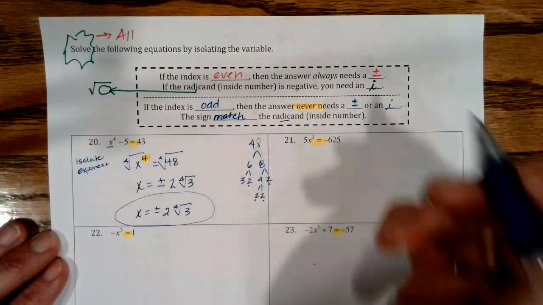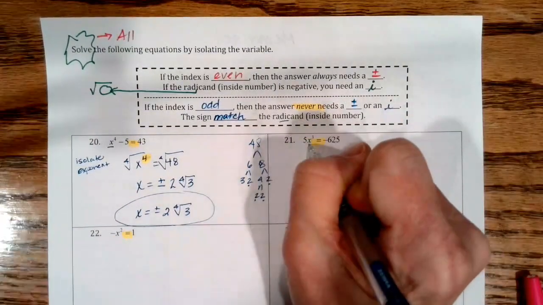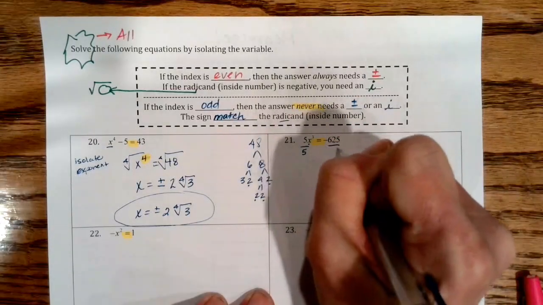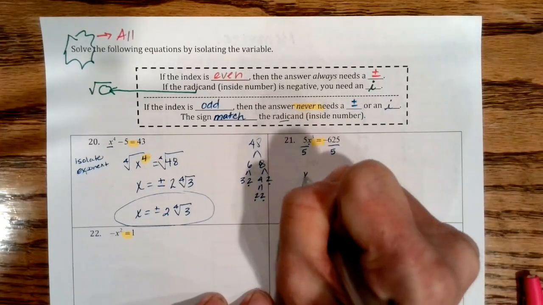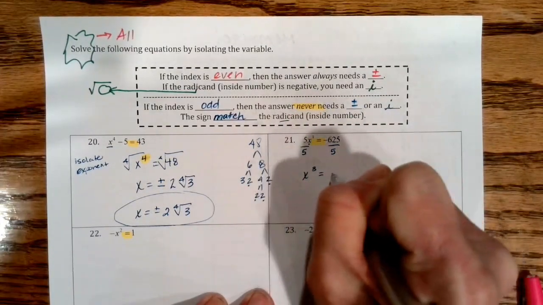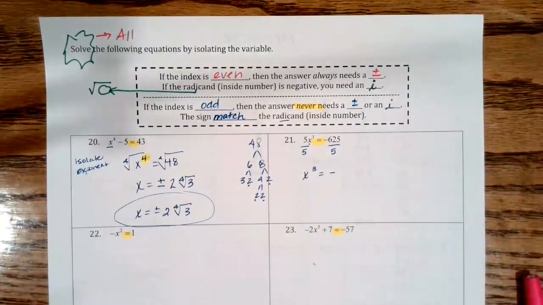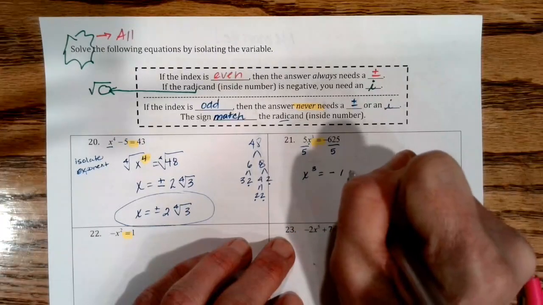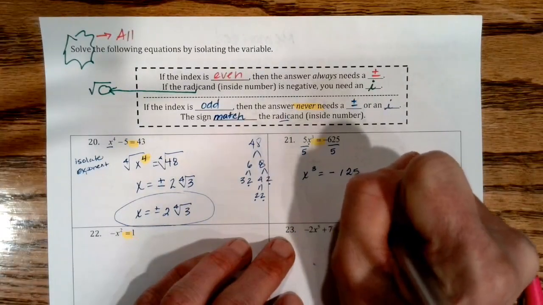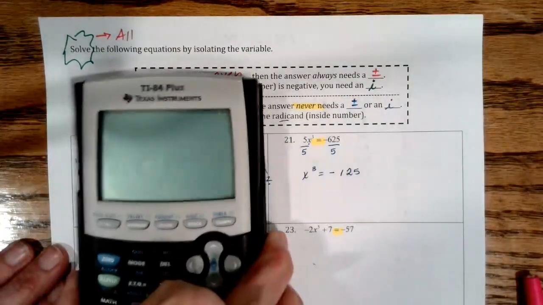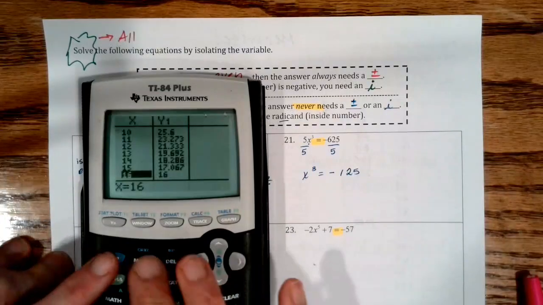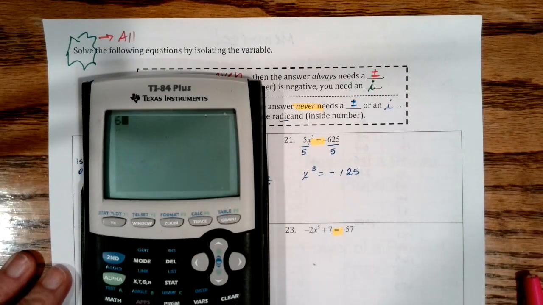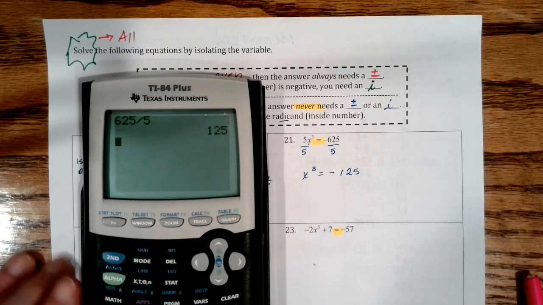All right. Again, we have to isolate our exponent. So our first thing we're going to do is divide by 5. So x cubed is equal to the opposite, and 625 divided by 5 is 125. Let's verify that on a calculator. I don't want to do that in my head and mess up. So 625 divided by 5, 125.